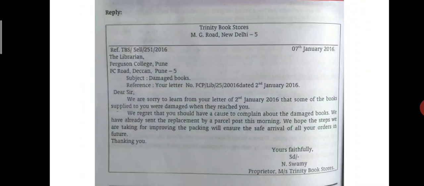Here in your textbook there is a task on page number 75. You can understand there are two tasks, that is an inquiry letter and a reply to it. So you must know how to write the letter, and at the same time you must know how to write the reply to that letter.